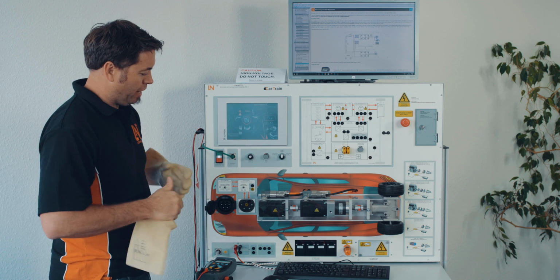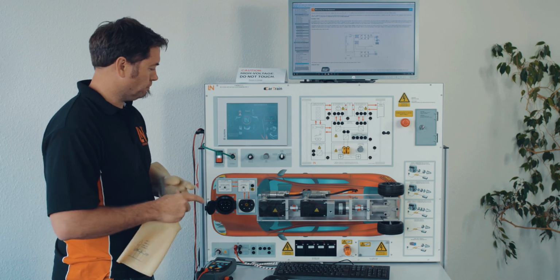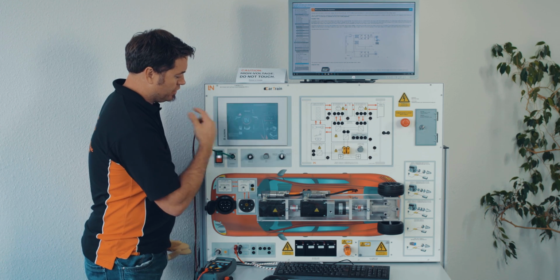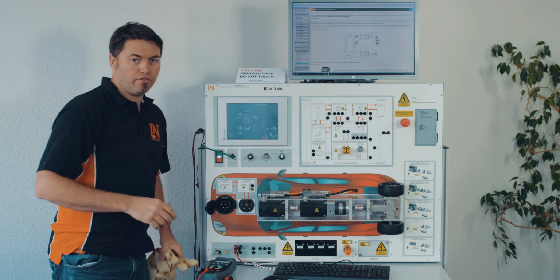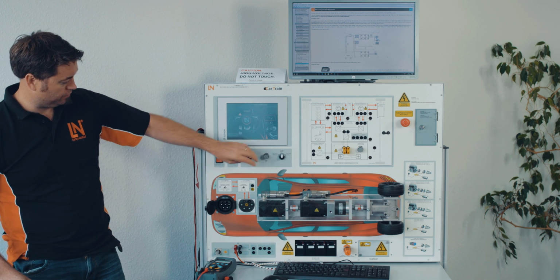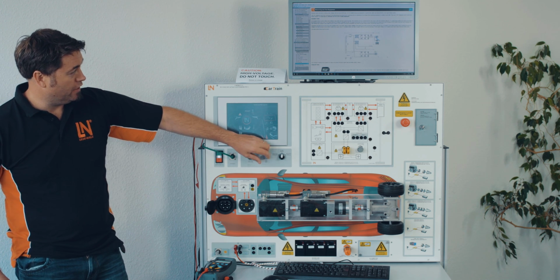Once we've got the connector back in, the cover back on, we can go back in now, reset, and of course you would drive the vehicle and do a road test.